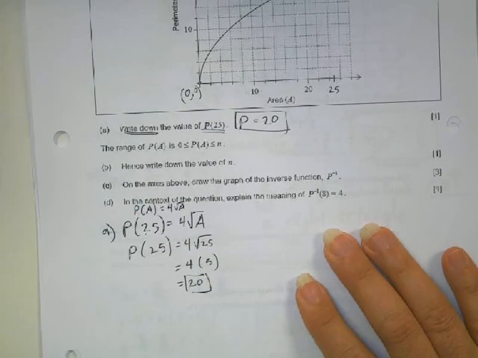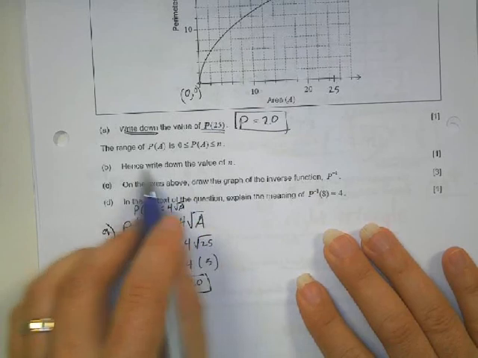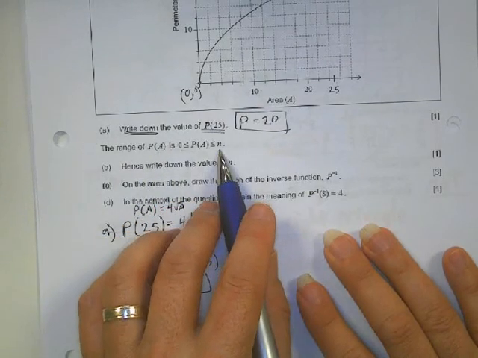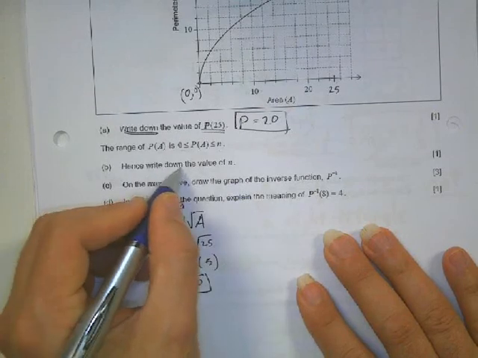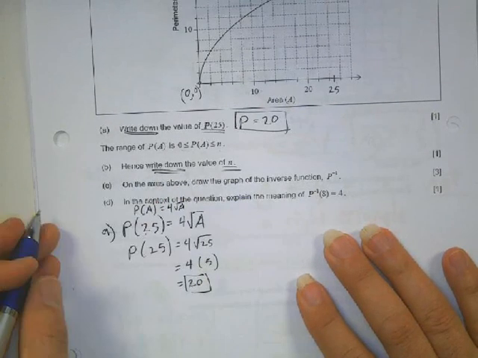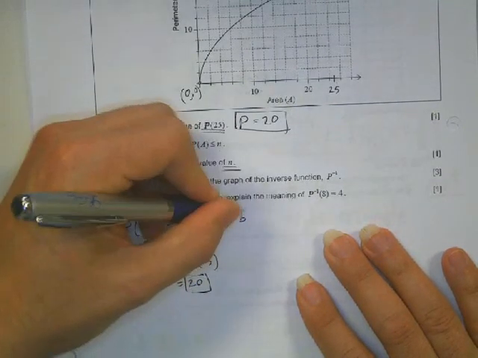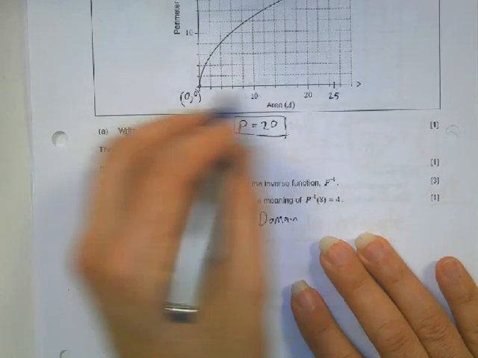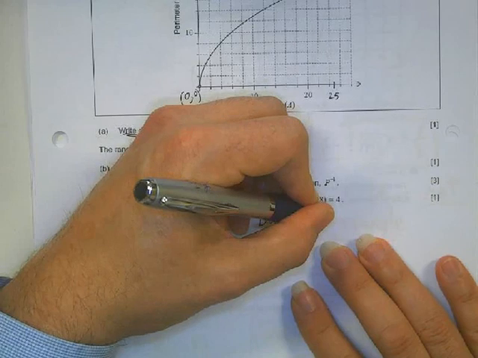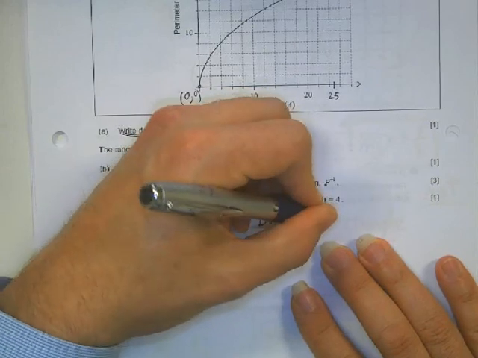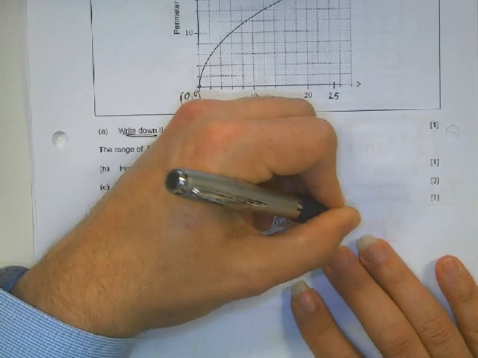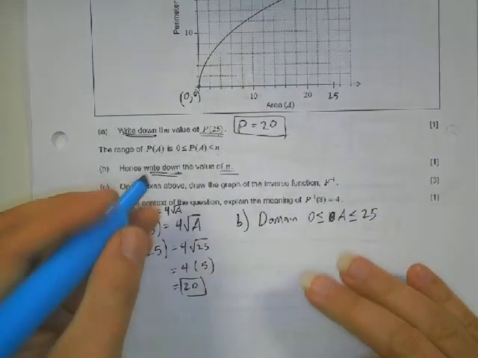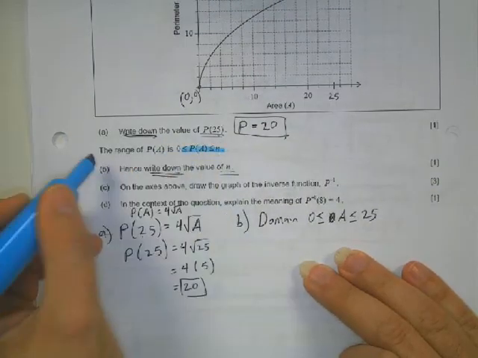Hence, the range of P of A is from 0 to n. Write down the value of n. Okay, so our domain is from 0 to 25. I guess it's A, not X. But they're asking for the range here, right?